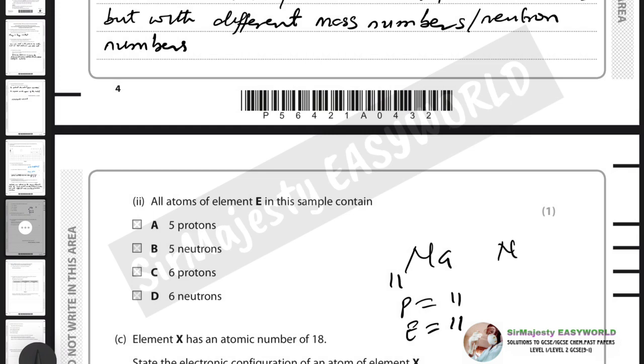But when there is a charge attached, you can no longer define atomic number as the number of electrons. I know this might be confusing. Let me take it again. If you are told to define atomic number, you say atomic number is the number of protons in the nucleus of an atom only. Or you can equally say the atomic number of a neutral atom, you must put neutral, is equal to the number of electrons.